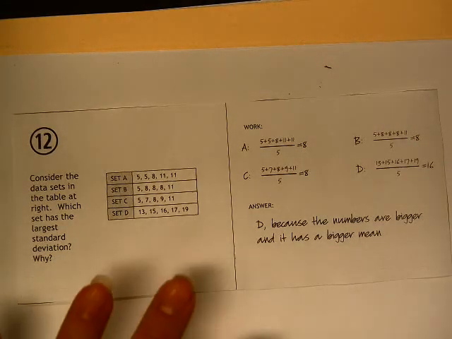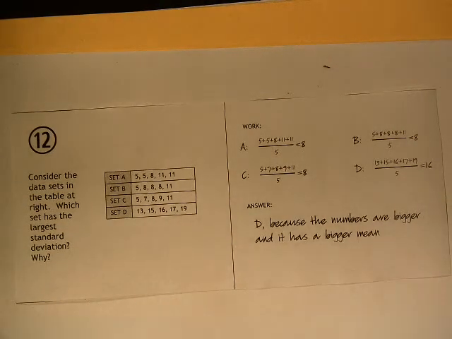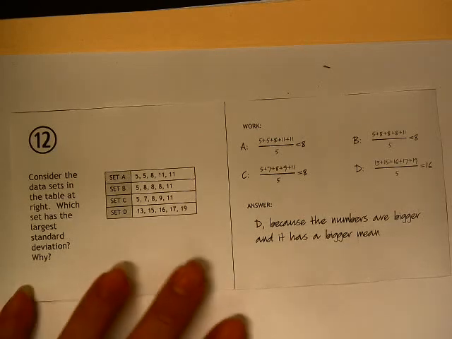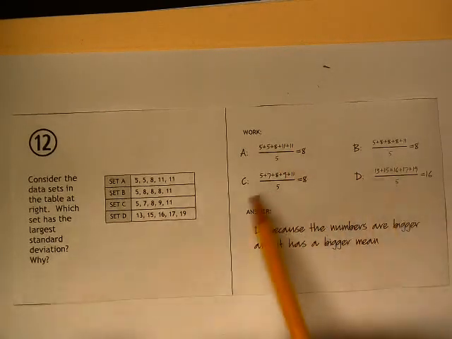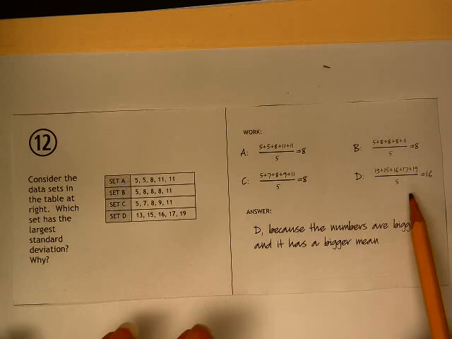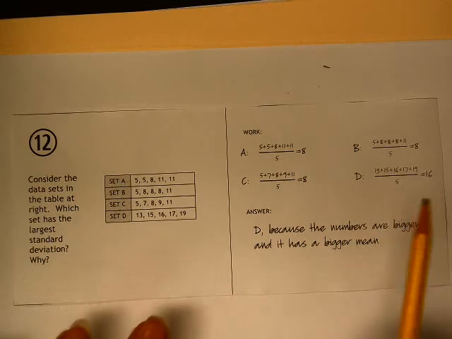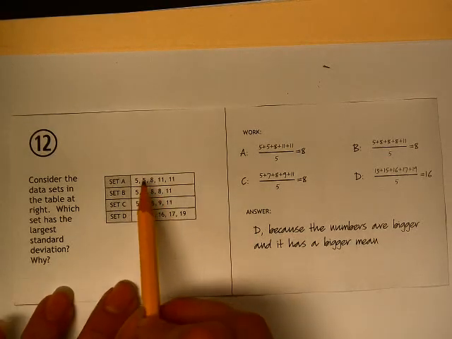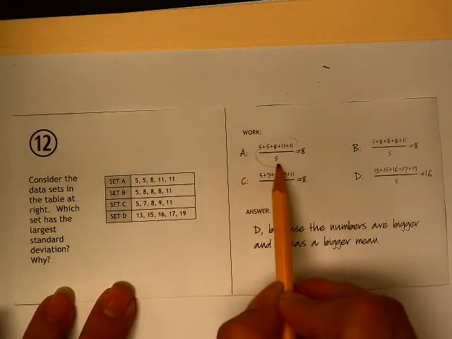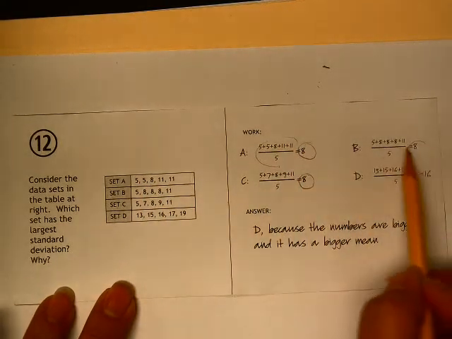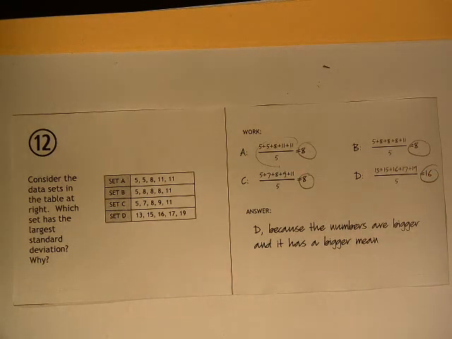All right, here is our last one. So here we are considering which one has the largest standard deviation. Now, even here, we didn't actually find the standard deviation on these, but you don't need to completely find the standard deviation. What you do need to do is figure out how this here, these are all our averages, right? Average, average, average, average. Those are all of our means.